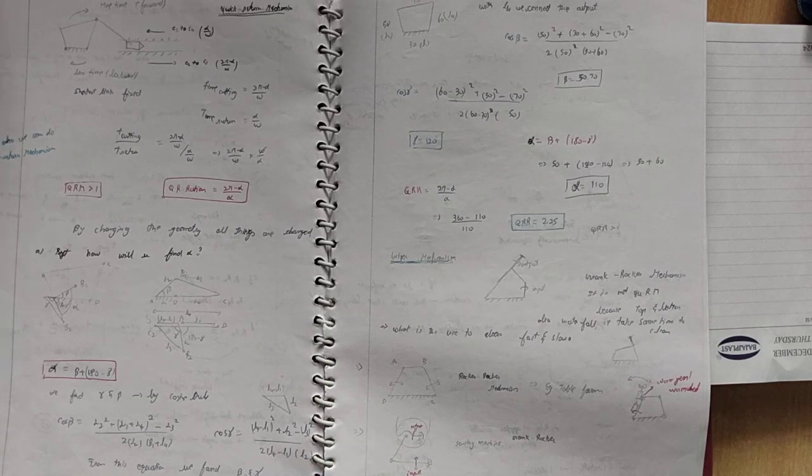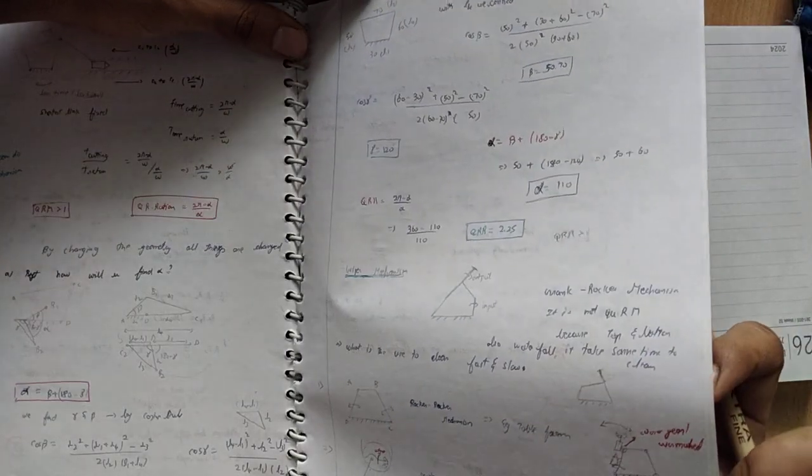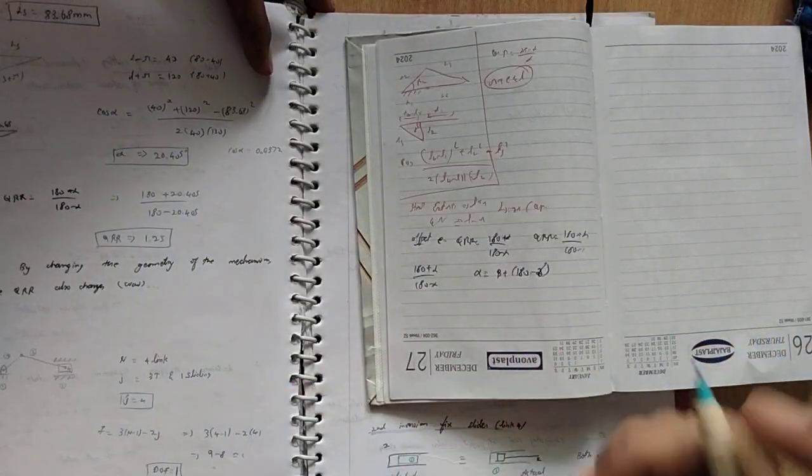Guys, anyway it's our wish. Suppose if you want to find it like that, you can also find it. If you want to find it some other way, you can find it.